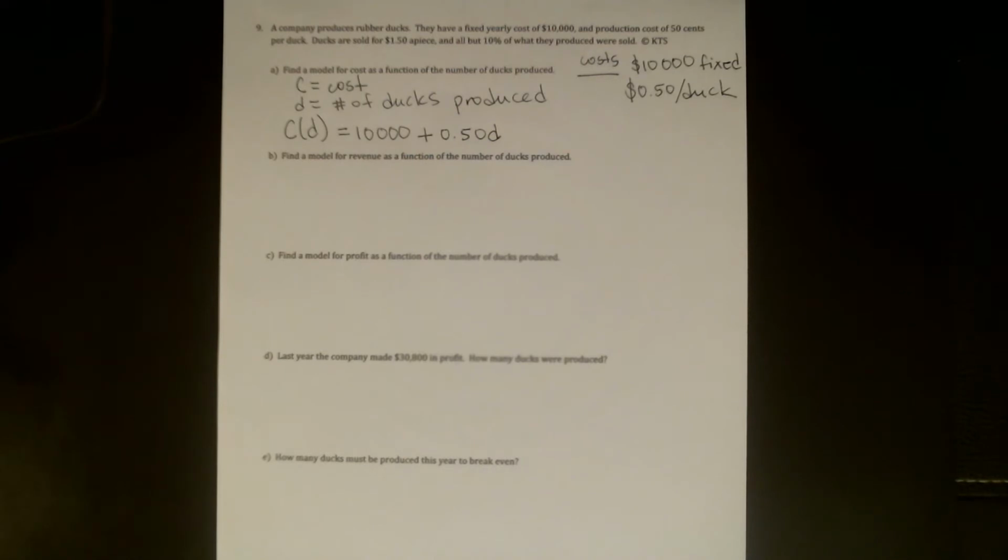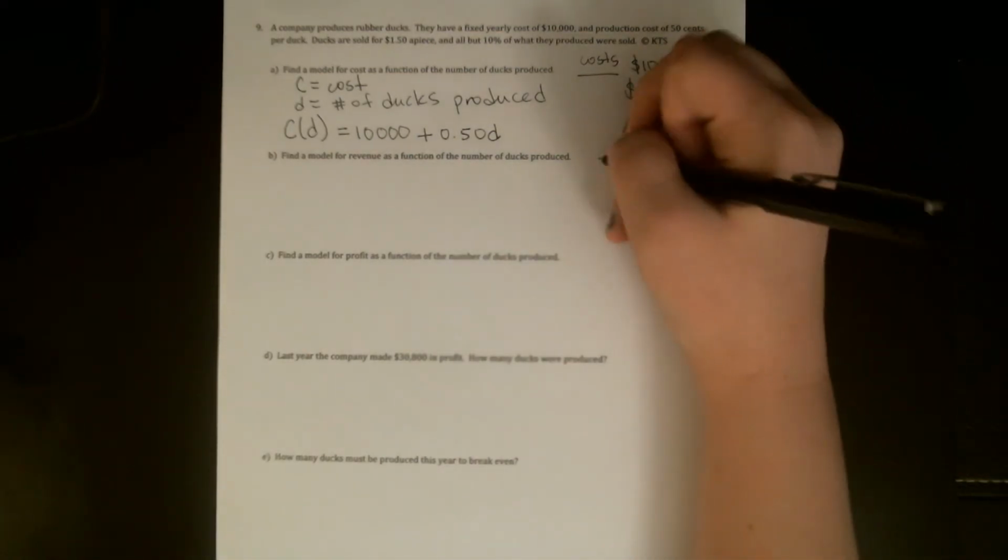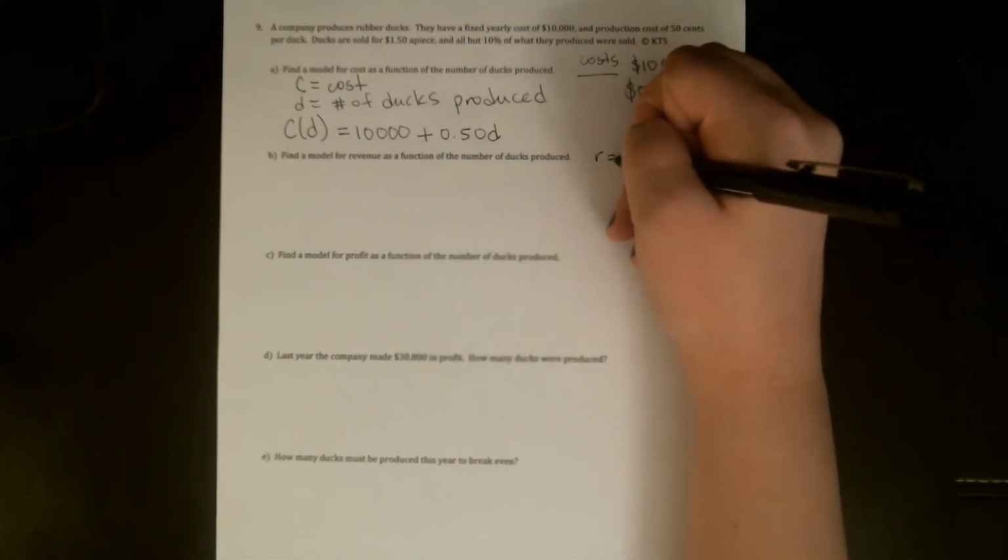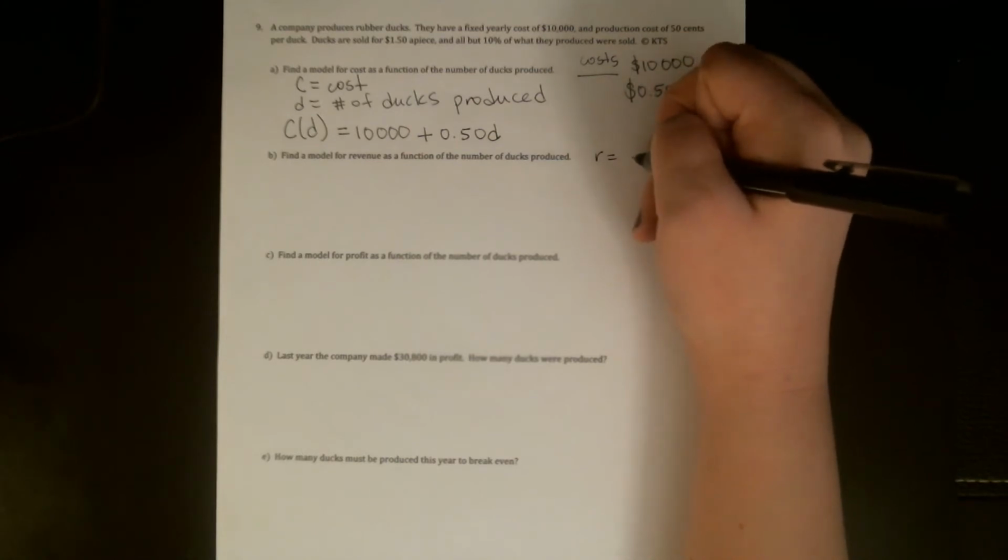Profit is revenue minus cost. So basically profit is how much you actually walk away with. Revenue is the total amount that you bring in before considering how much it costs you for production or whatever. So revenue in most situations is going to be a price times quantity.